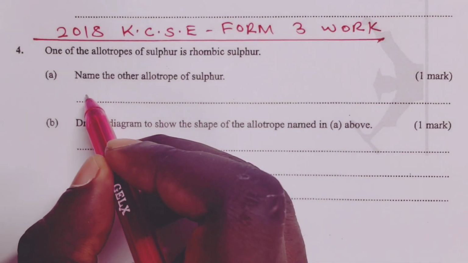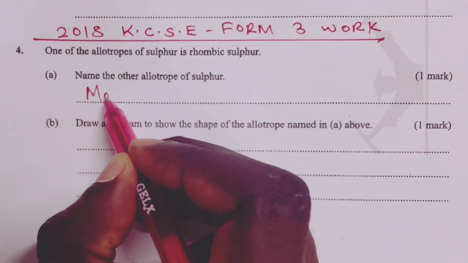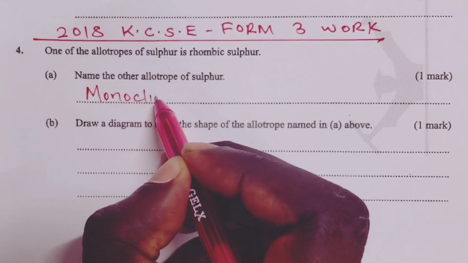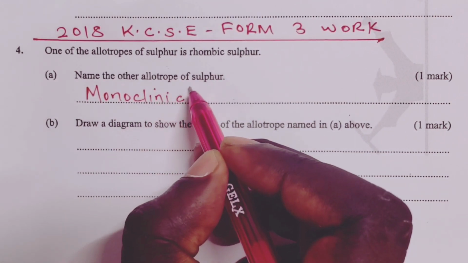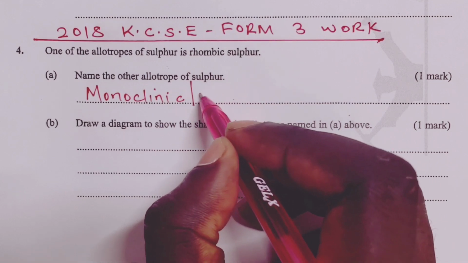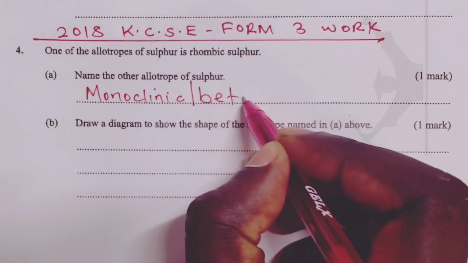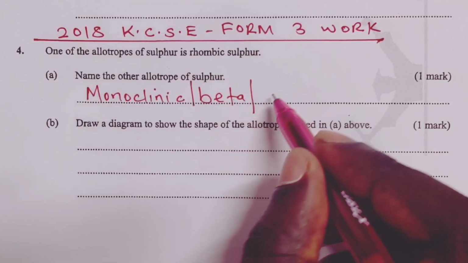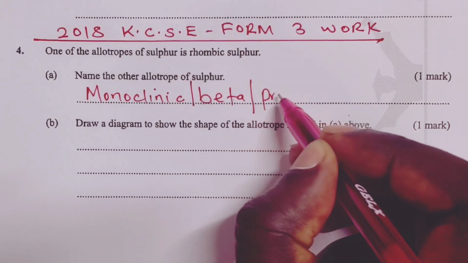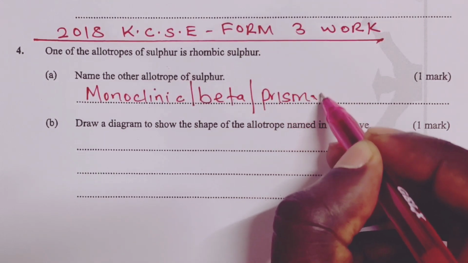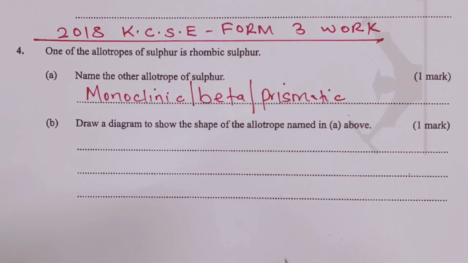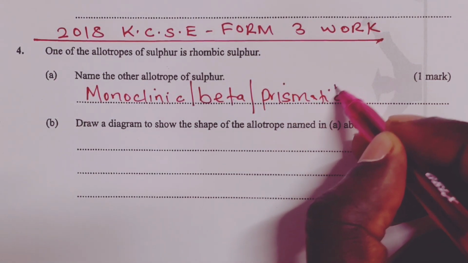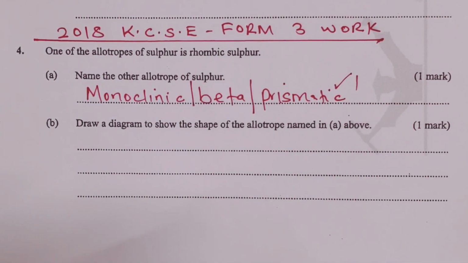Here, the other allotrope is monoclinic sulfur. Monoclinic sulfur is also called beta sulfur, or we can also call it prismatic sulfur. Any of those three names would give us the first mark.